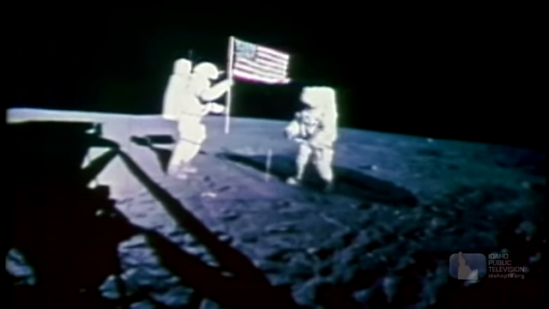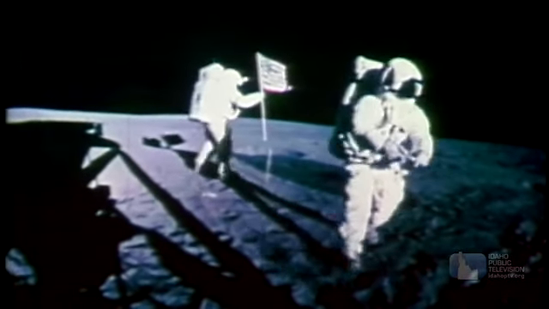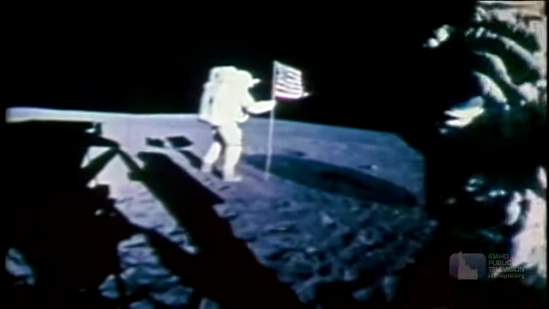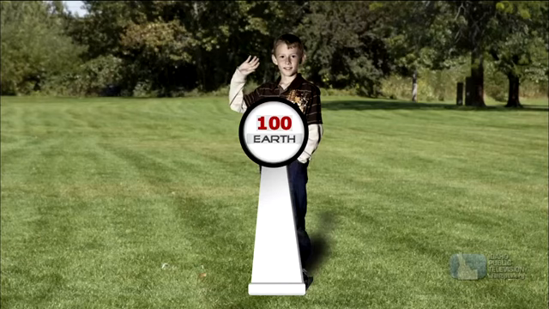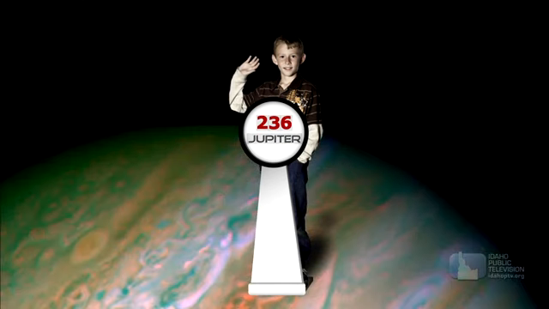Astronauts could bounce easily on the moon because the moon's gravity is less than the Earth's, because the moon has less mass than the Earth. Does that mean I weigh a different amount on different planets? Well, on Earth, suppose you weigh 100 pounds. If you were on the moon, you'd weigh about 17 pounds. But if you were on a bigger planet, say Jupiter, you'd weigh more than a whopping 236 pounds.